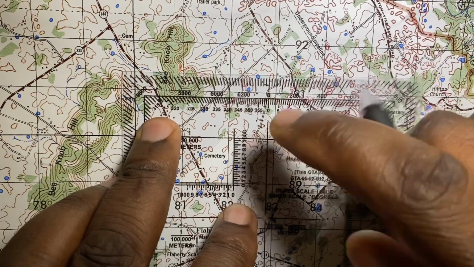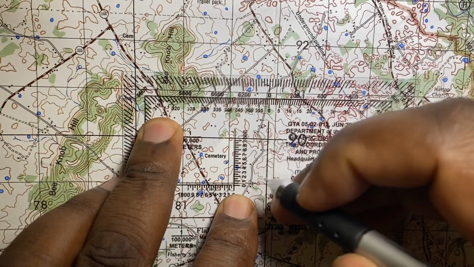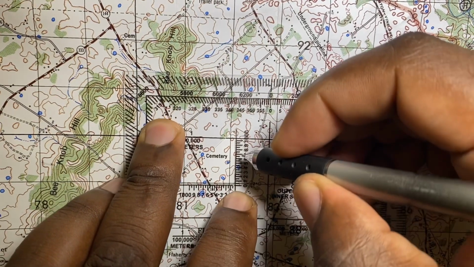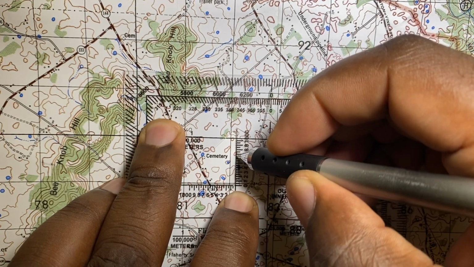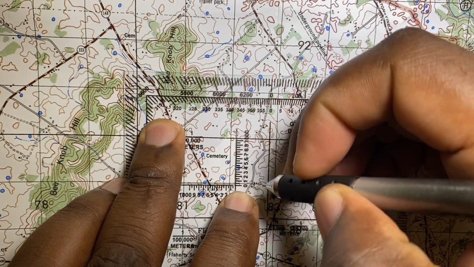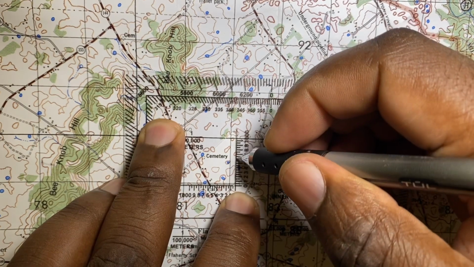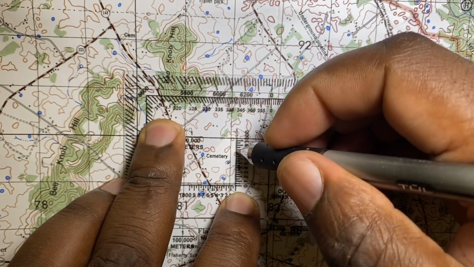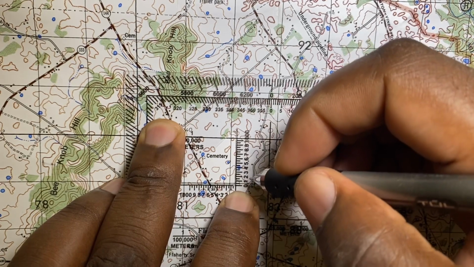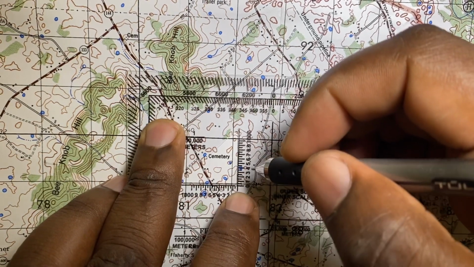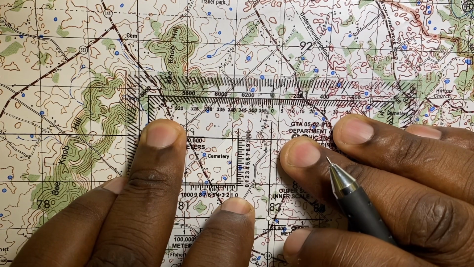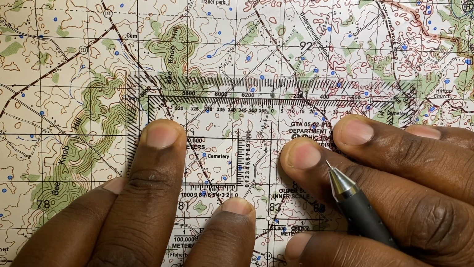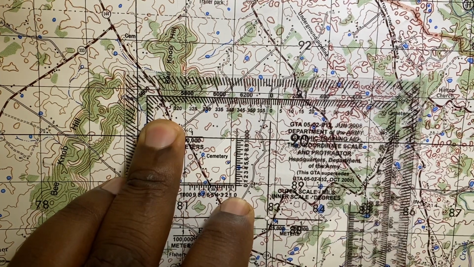Whenever you do a terrain feature, what you want to do is line it up so that you're cutting it in half, and wherever you find center is where you want to plot. From here, I want to go 100 meters beyond that, so my infill point's going to be 8214.